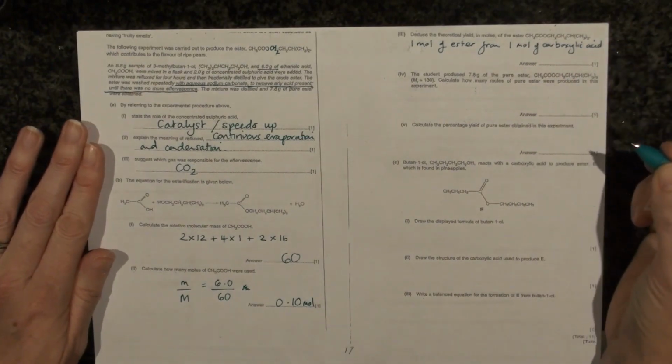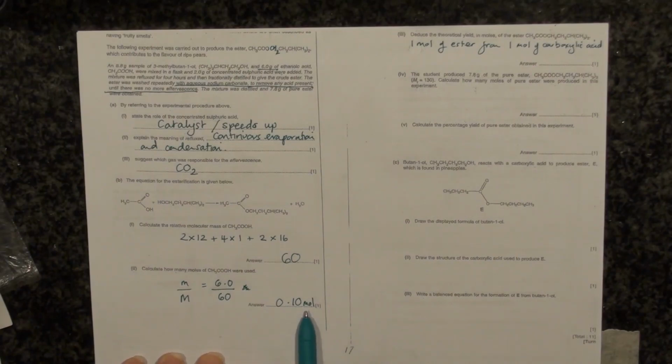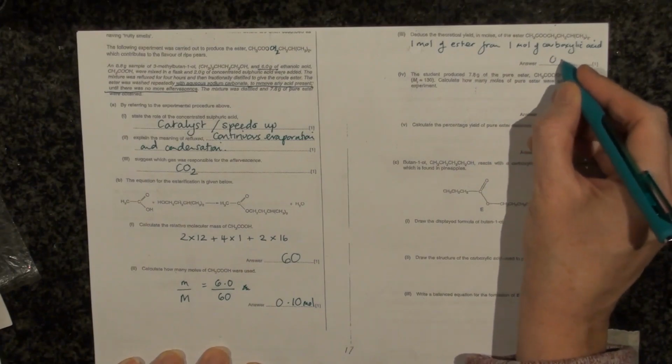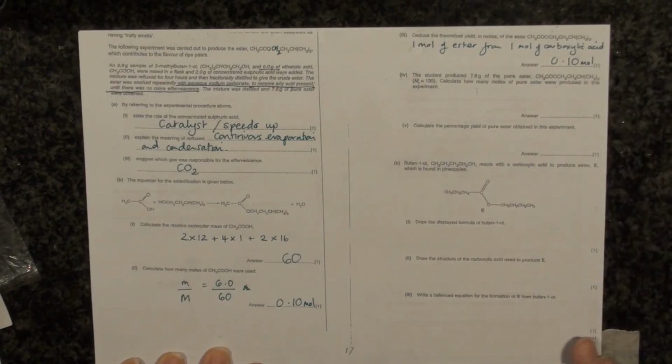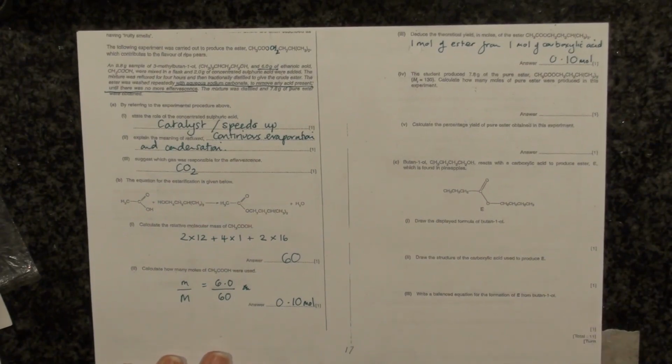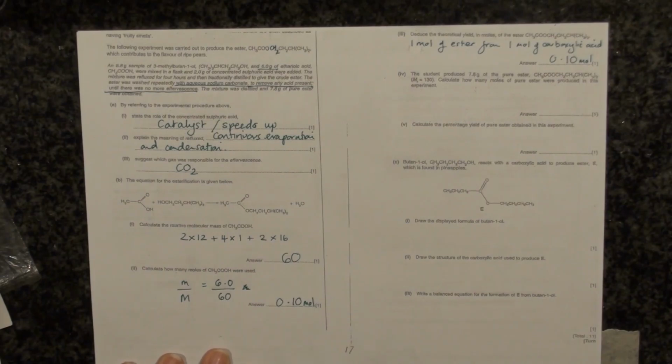So that means that if we have used 0.10 moles of acid, we would expect to form 0.10 moles of ester. So the theoretical yield, what we expect, should be the same as your answer to part 2.